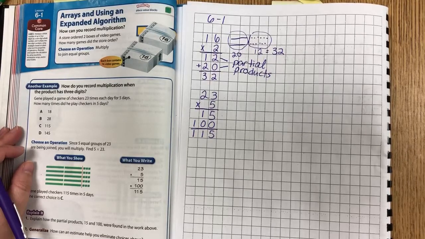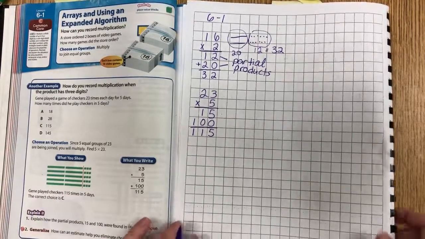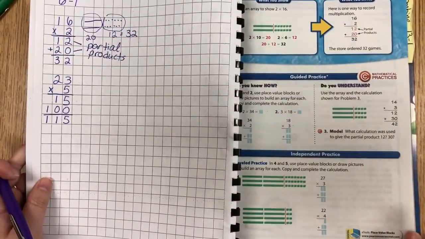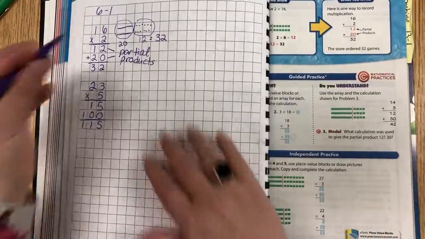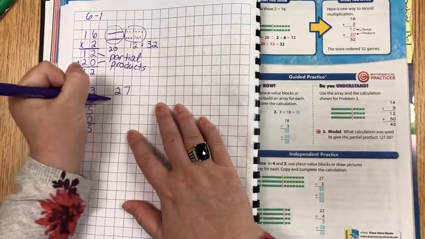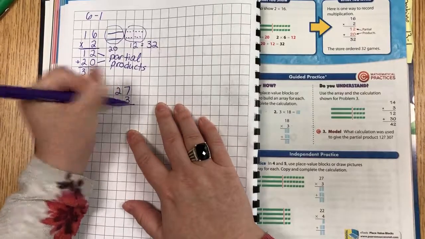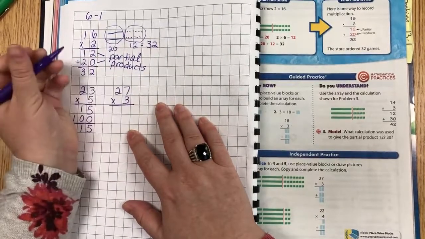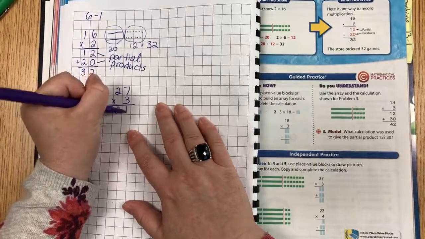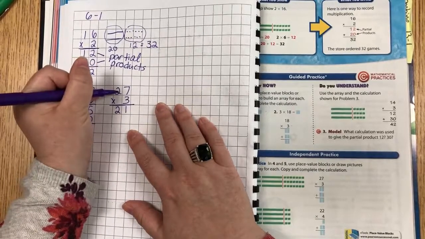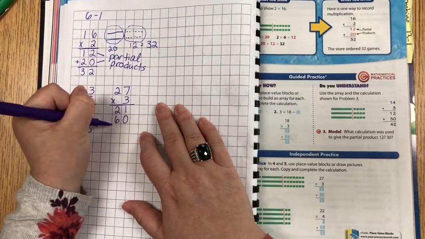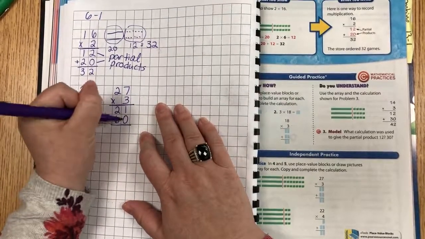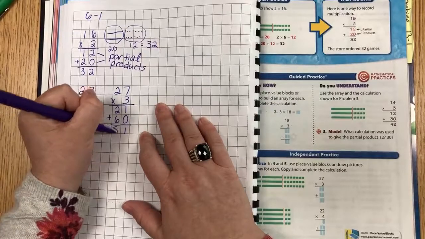Okay? Let's do one more, just to sort of make sure we kind of understand this. Let's try 27 times 3. Okay, 27 times 3. First I do 3 times 7, which is 21. Then I'm doing 3 times 20, which is 60. Add those up. 1 plus 0 is 1. 2 plus 6 is 8.